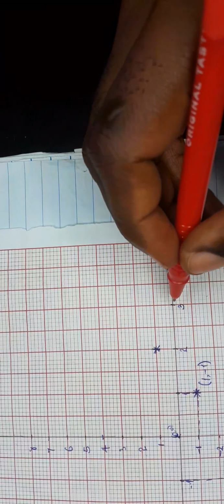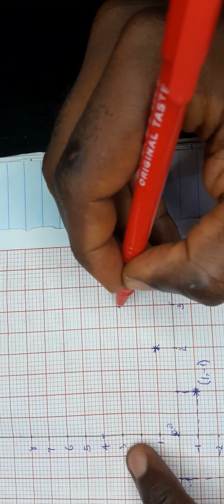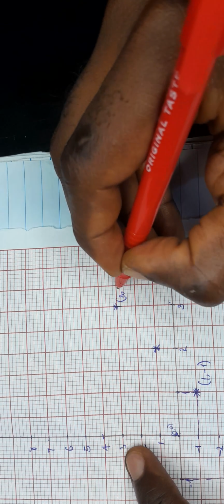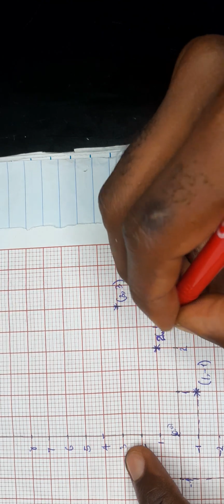So it will be at this point. When x is 3, y is 3. When x is 2, y is 1.